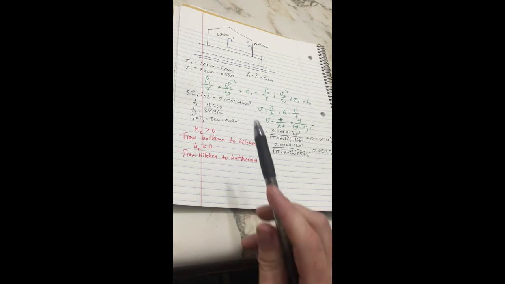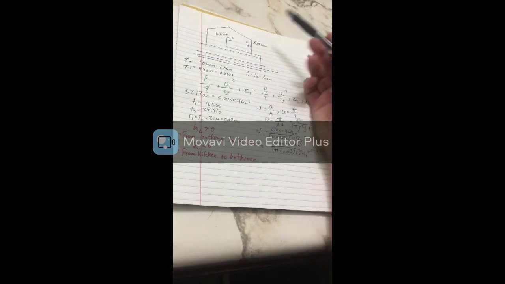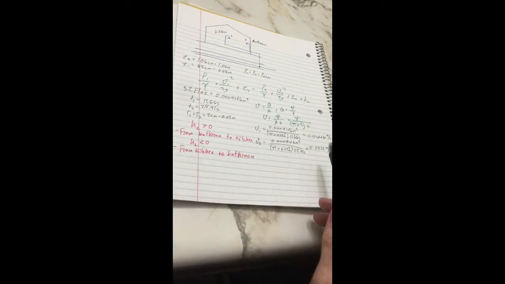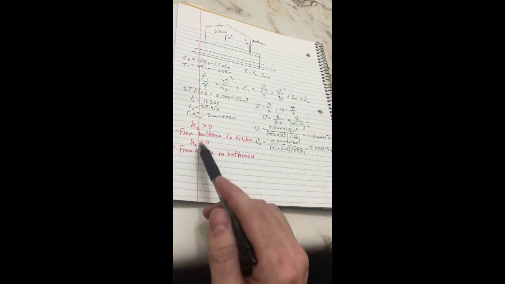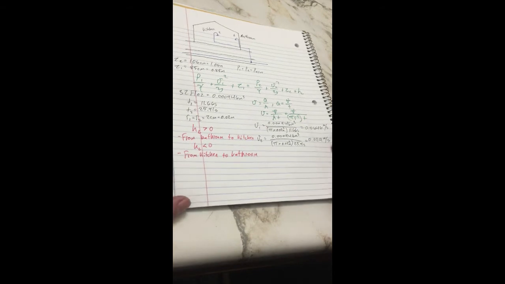But an interesting note is we can actually prove our assumption. So whether my assumption was correct that our flow goes from the bathroom to the kitchen, if our head loss is greater than 0, that will indeed be correct. But if my assumption is wrong, our head loss will actually be less than 0. So let's go ahead and plug everything in.